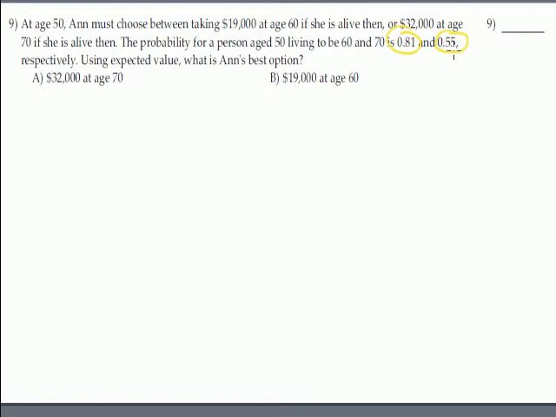The probability of being alive at age 60 is much, much higher than that. It's the same at 70 if you're already 50, but regardless, we're going to use those numbers for these problems. We have two options here: the 60-year-old option and the 70-year-old option, and we're going to find the expected value of each of these.